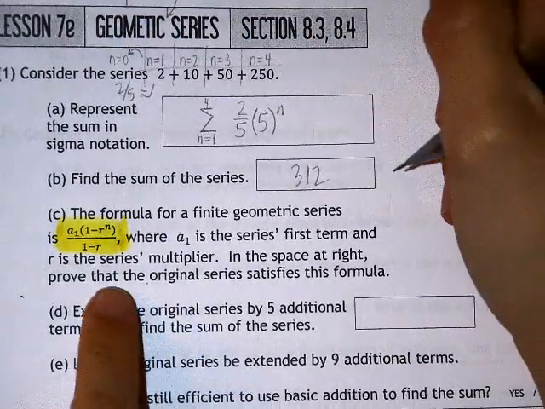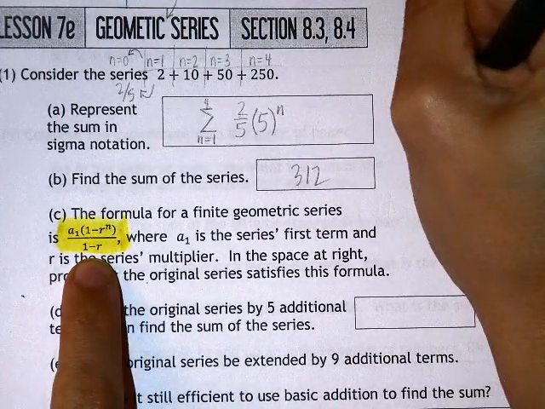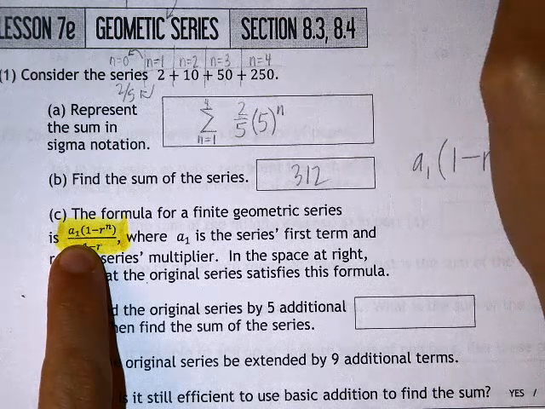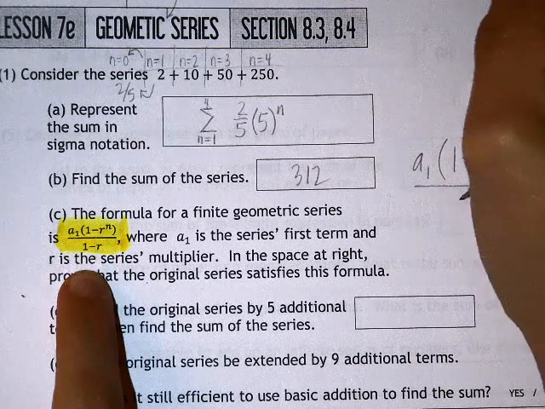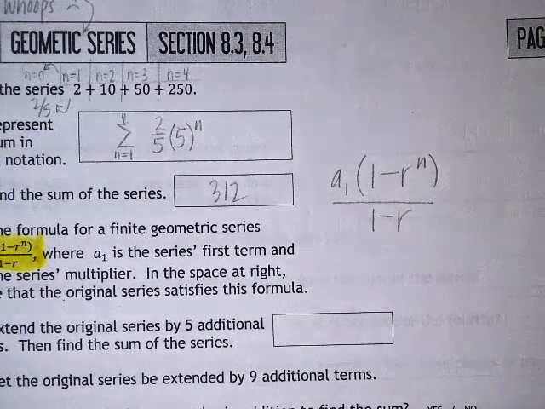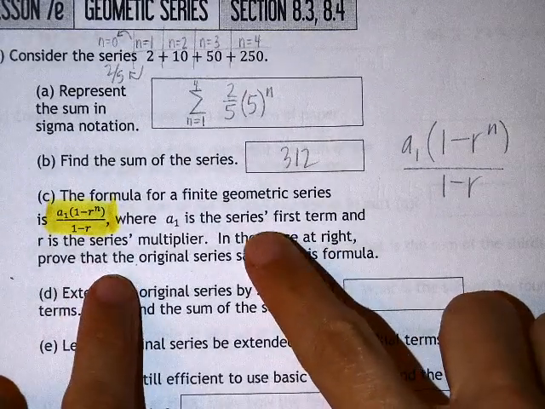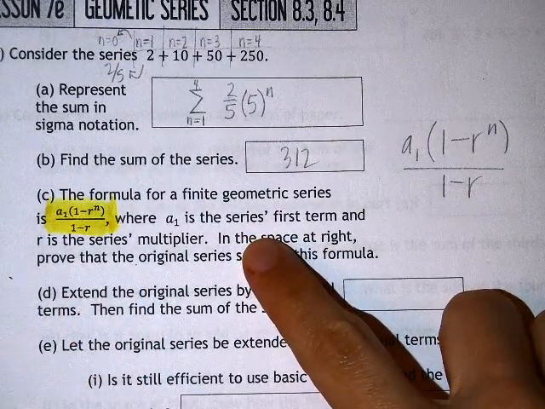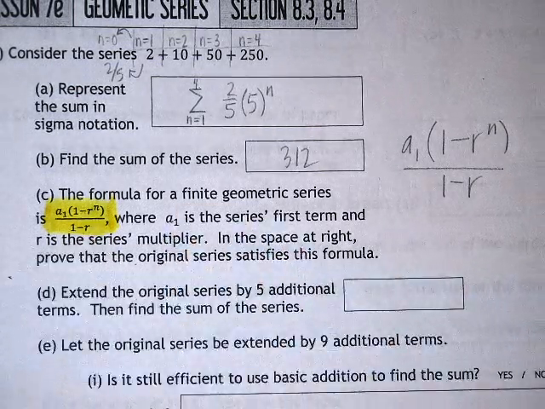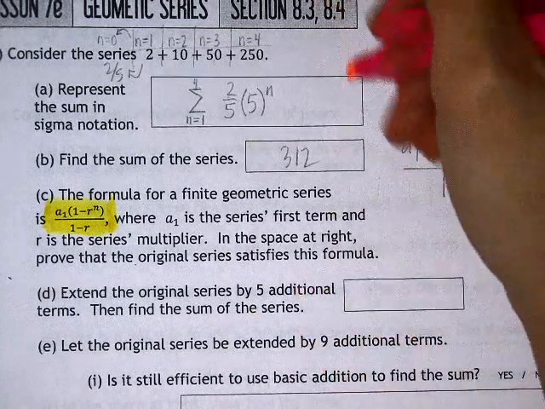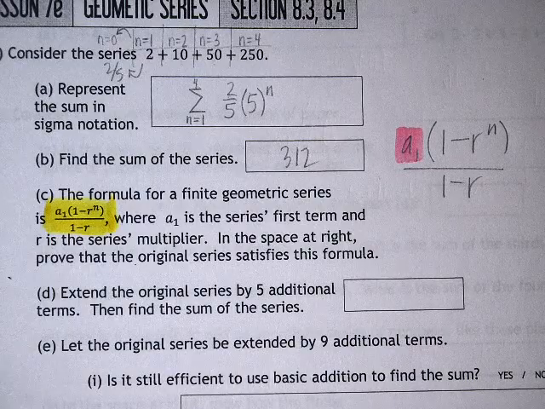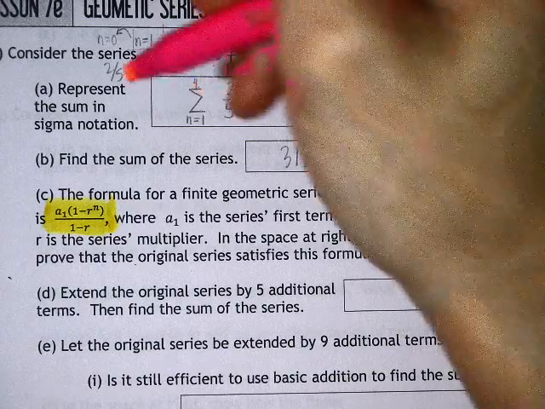In this formula, and I'm going to break it down in pieces and kind of color code the pieces, we have a sub 1 times 1 minus r to the power of n all over 1 minus r. So I'm going to highlight a few aspects of this according to what they say in letter C, and hopefully you can kind of follow where I'm getting some of these details from. The first thing I'm noticing is that it says a sub 1. A sub 1, it says, is the series first term. So we know, typically, that the first term is where n equals 1.